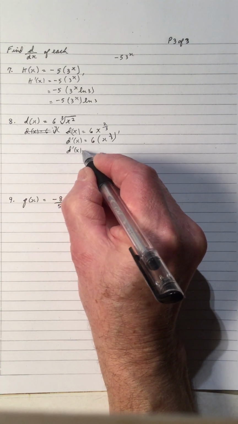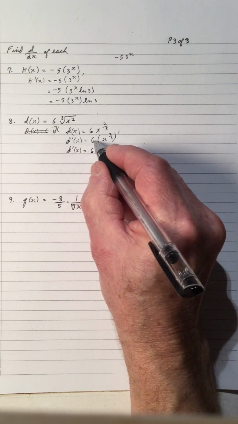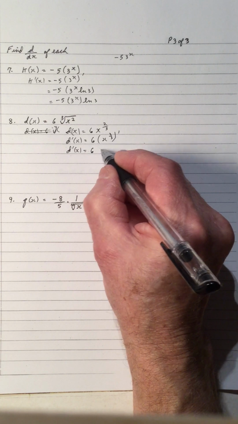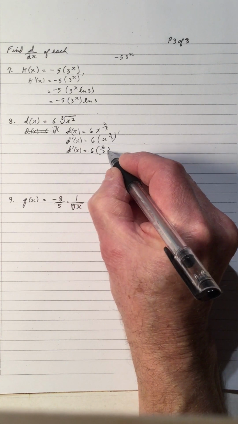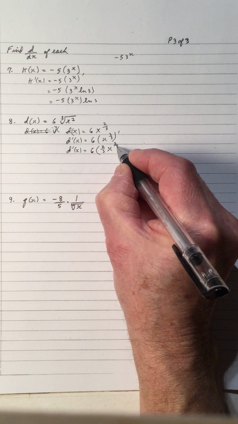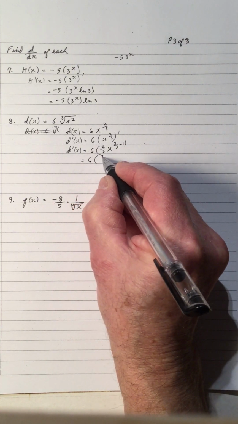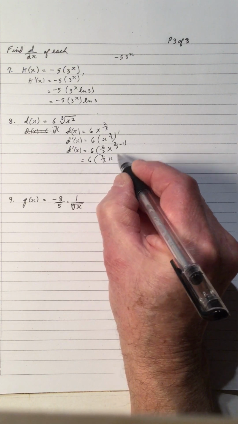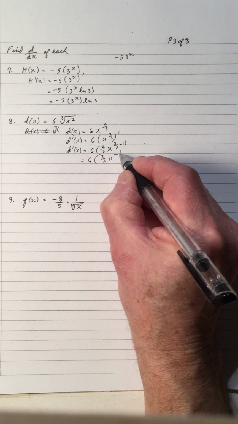So the derivative of d of x is, the 6 is a constant, and the derivative here is 2/3 times x to the 2/3 minus 1. So that's 6 times 2/3, and 2/3 minus 1 is negative 1/3.